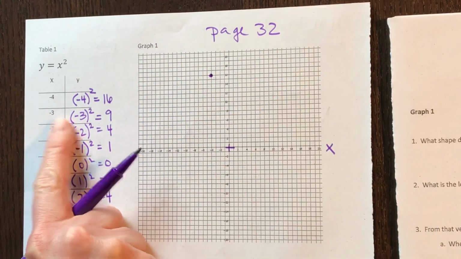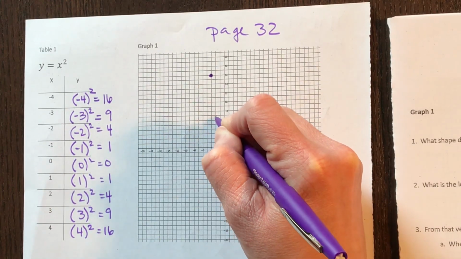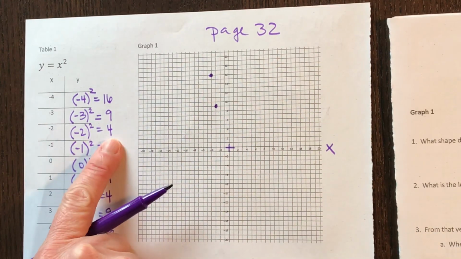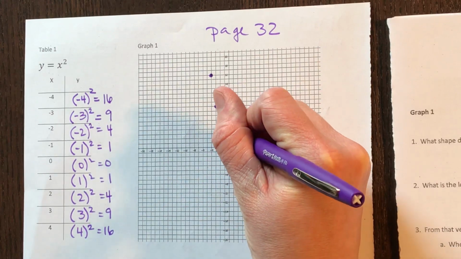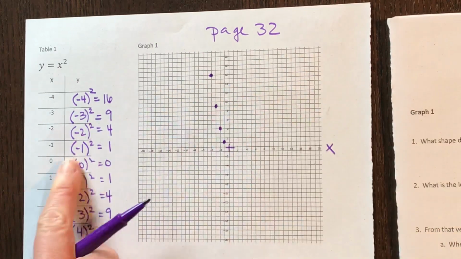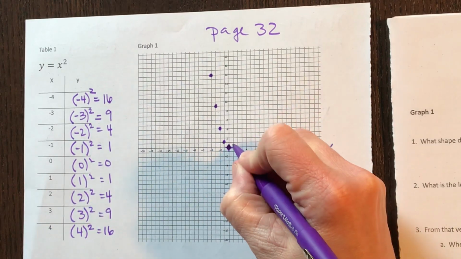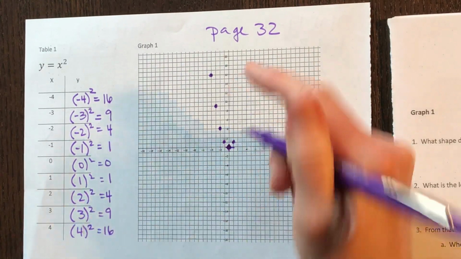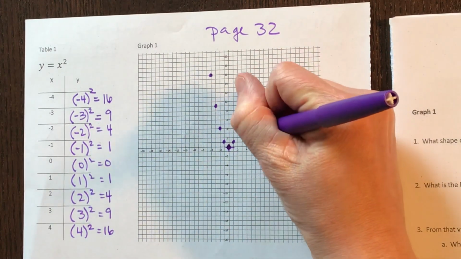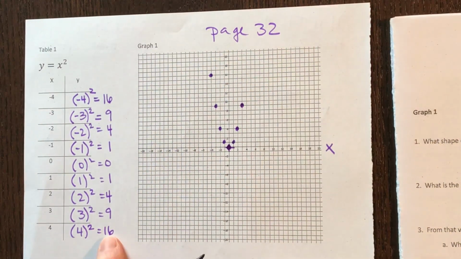I'm going to find -3 and then go up 9. 1, 2, 3, 1, 2, 3, 4, 5, 6, 7, 8, 9. I'm going to go over 2 to the left and up 4. 1, 2, 3, 4. I'm going to go 1 left and up 1. 0, 0 is going to be another point on my graph. 1, 1, so right 1 up 1. Right 2 up 4. Right 3 up 9. And right 4 up 16.